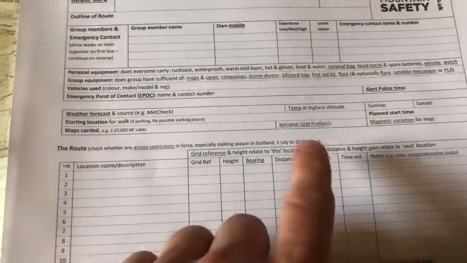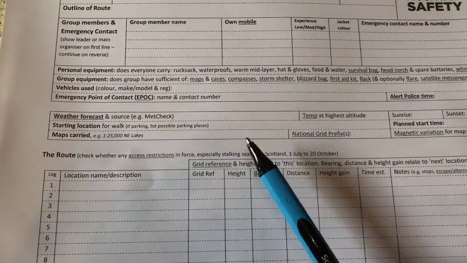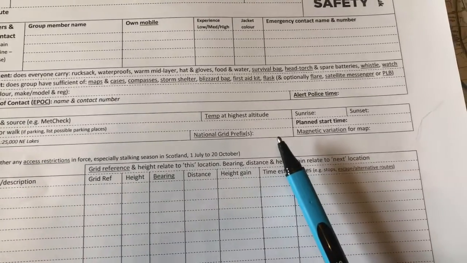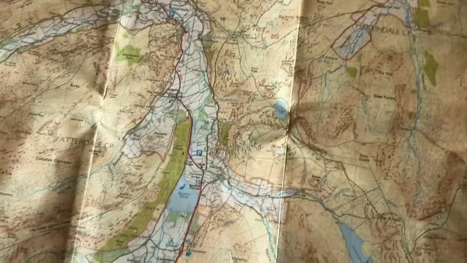Okay, so details of your map that you've got. And then this is something that we're going to look at, National Grid Prefix. So all maps have grid references or numbers on them. It's a bit like coordinates. So if we look, we'll find some of those.